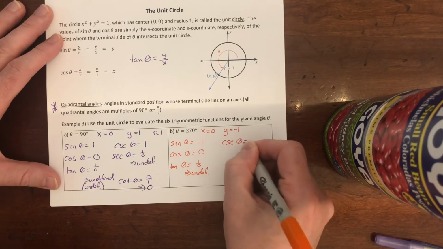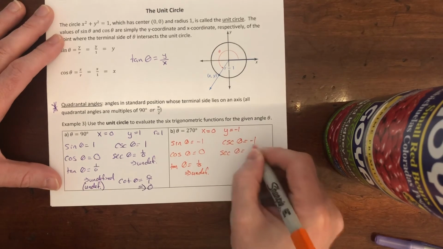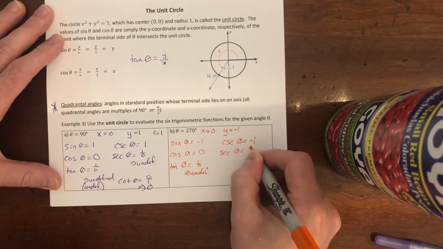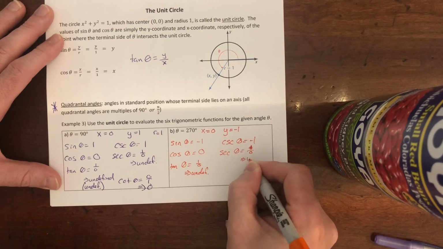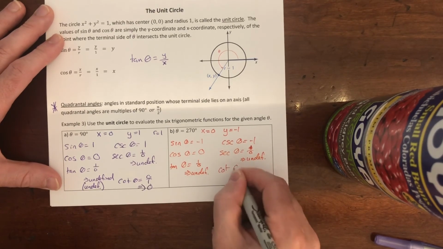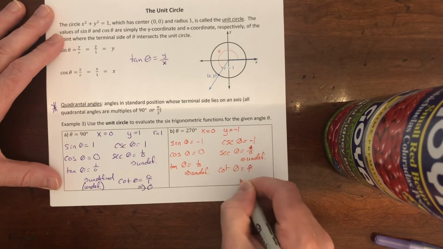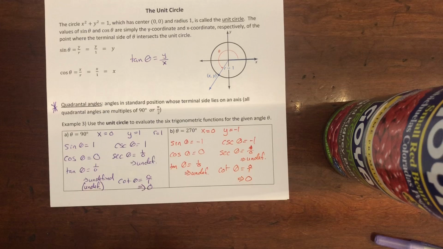Cosecant of theta is negative 1. Secant of theta is 1 over 0, which is going to tell us it's undefined. And the cotangent of theta is 0 over 1, which is 0.